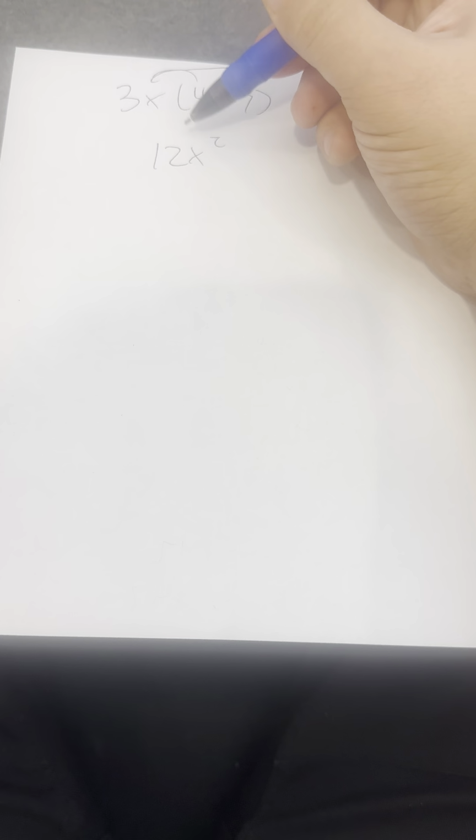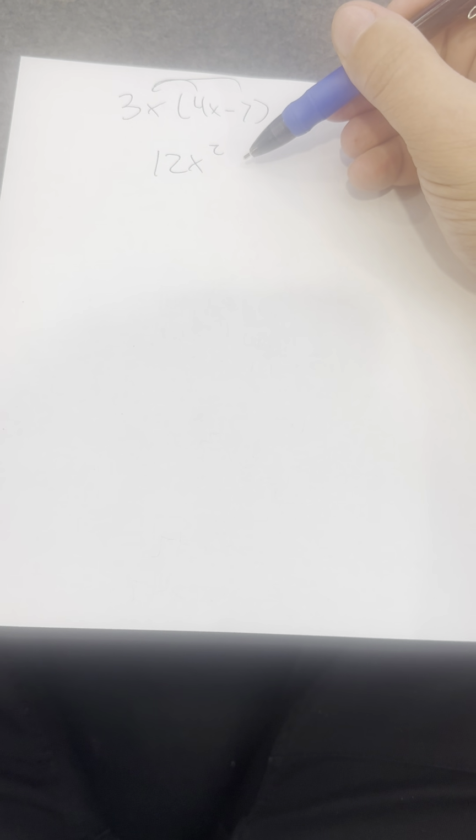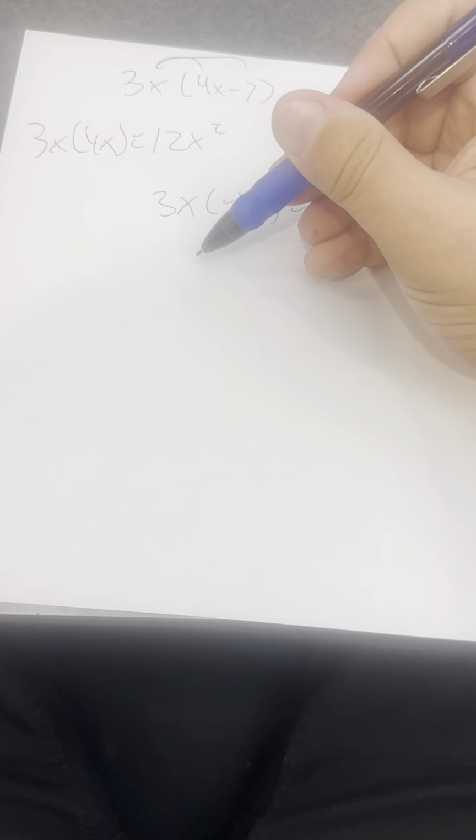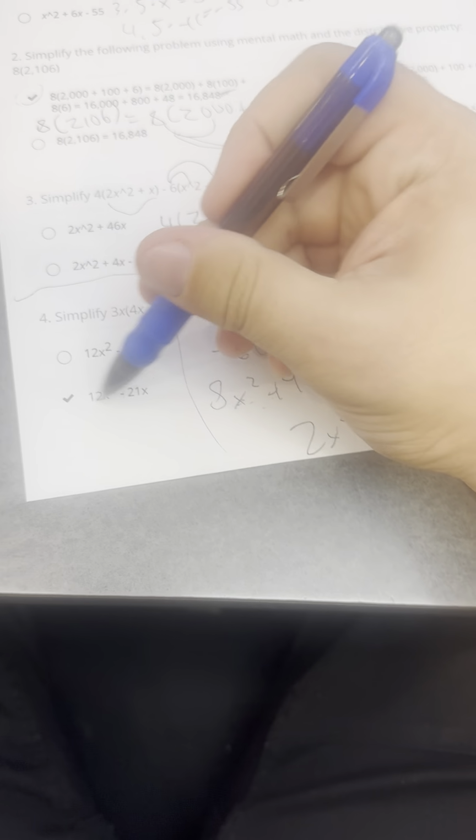So 3x, let's see what it is, 3x, parentheses, 4x minus 7, so distributive property. So this is 12x squared, so 3 times 4 is 12, x times x makes it x squared. Okay, so 3x times negative 7 is 21x. So 12x squared minus 21x. This is the final answer. And just double check. That's what they have right here.